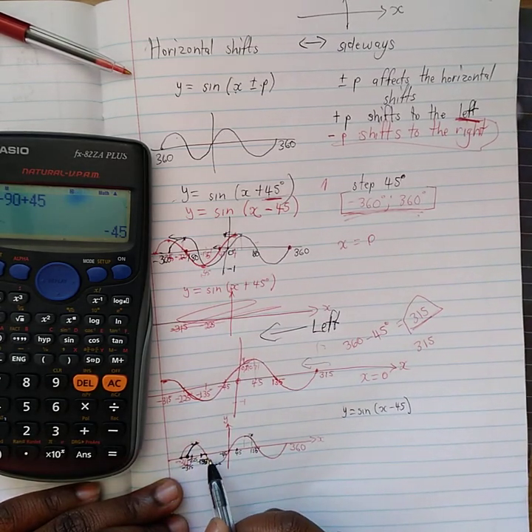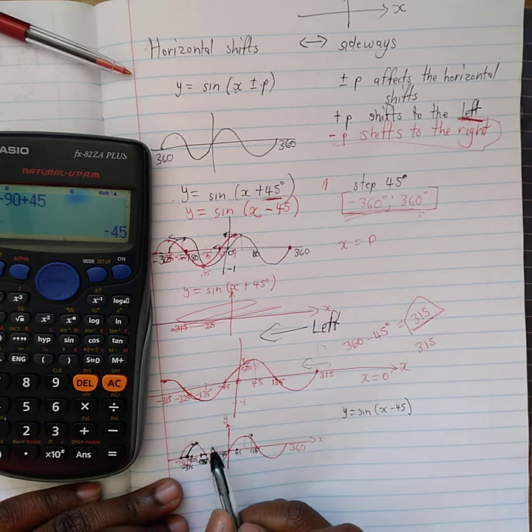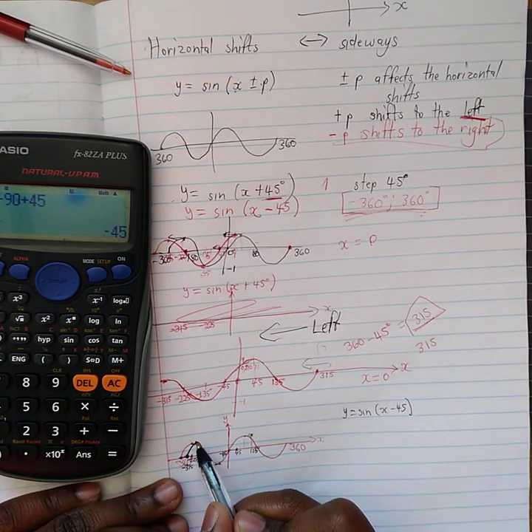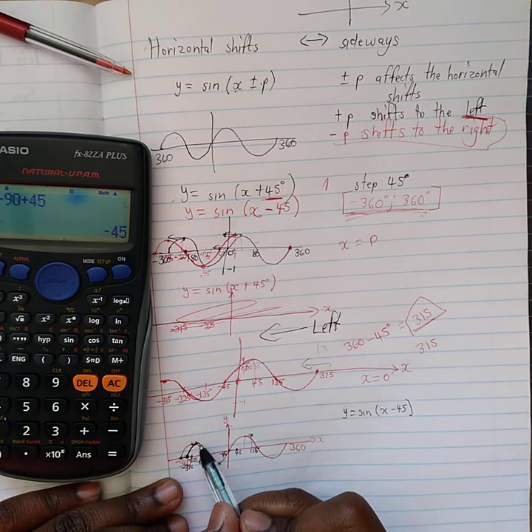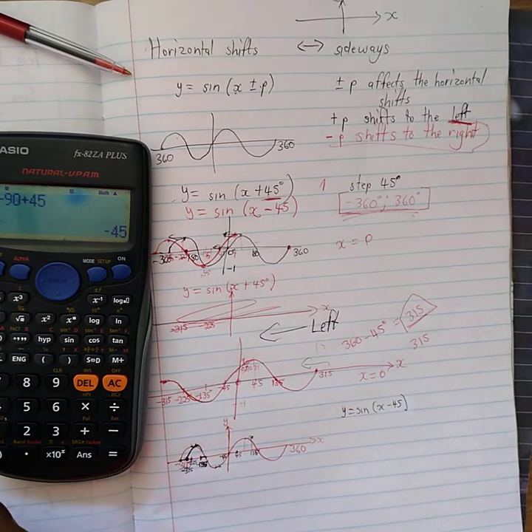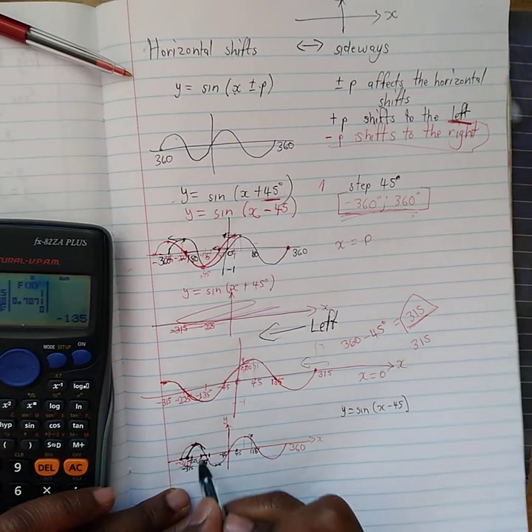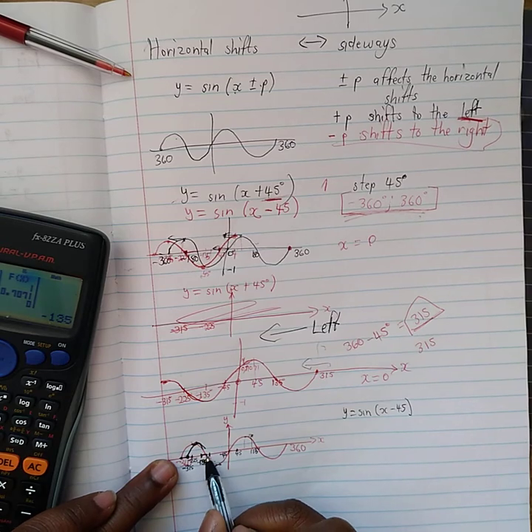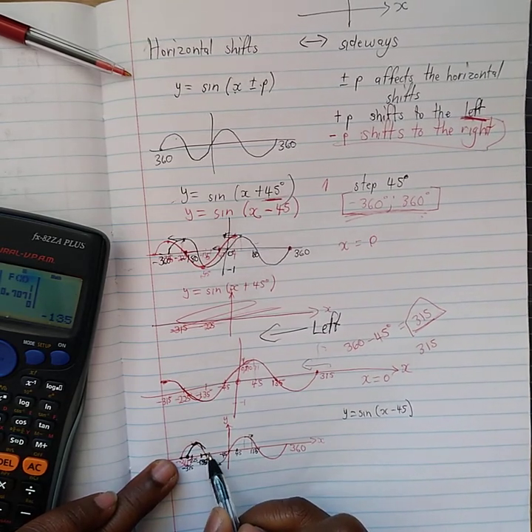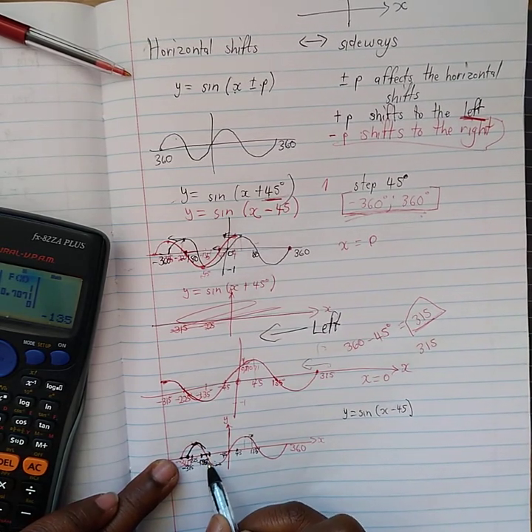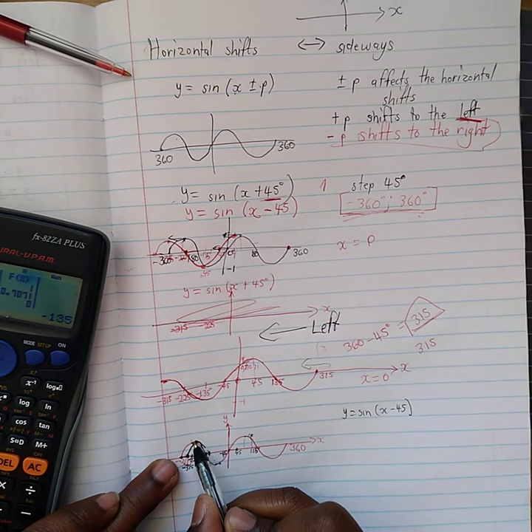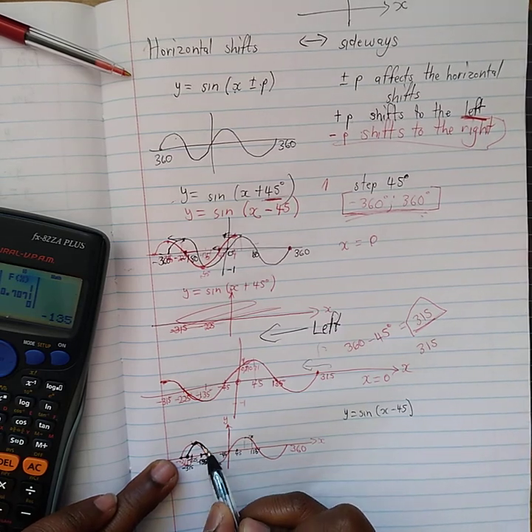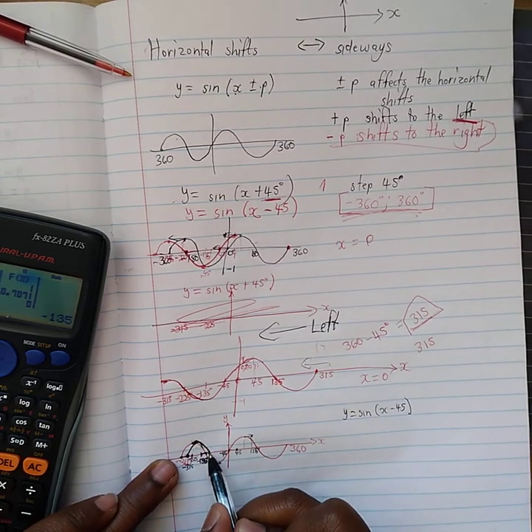Now I'm confusing myself with this scale. The scale is too small. So this was 180, right? So our shift was here to negative 135. So negative 135 is our new 0 again, replacing 180.